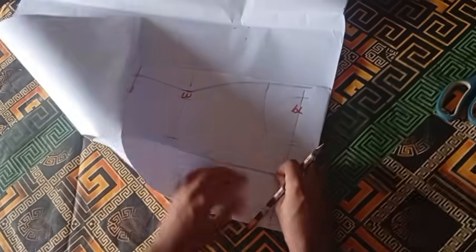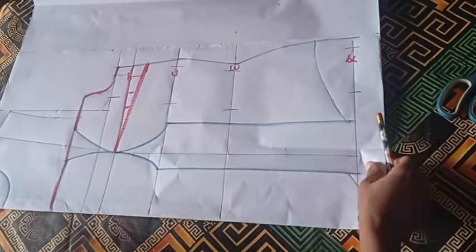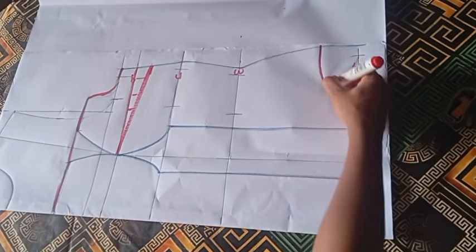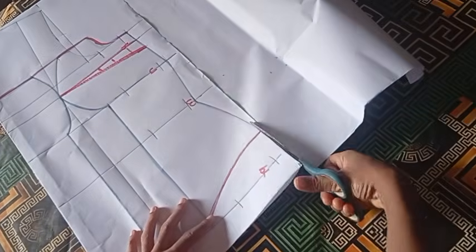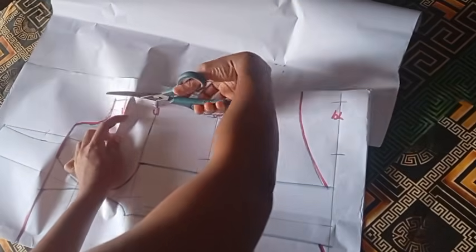Make sure you blend in your dart like you see me doing, and I'll go ahead to extend it a bit at the lower part. This is what I have, and I'll go ahead to outline. I'll cut this out and replace all these measurements on the other side of my pattern.